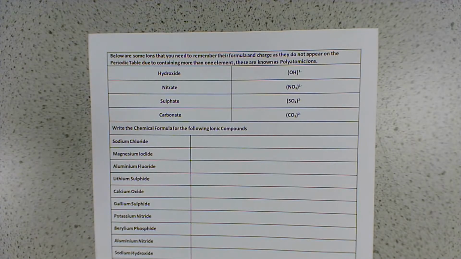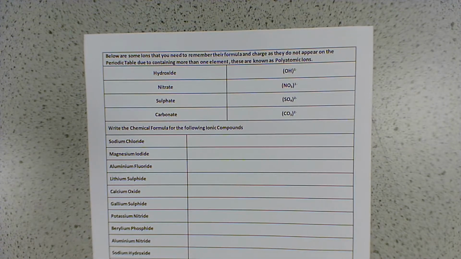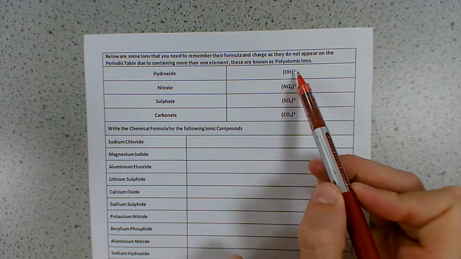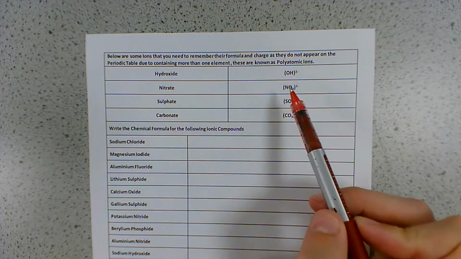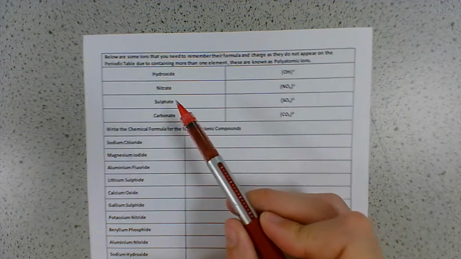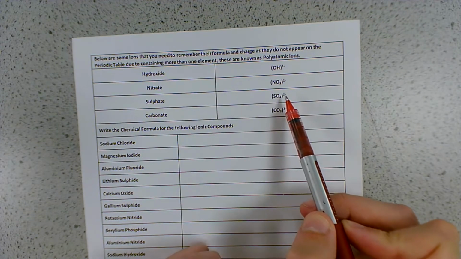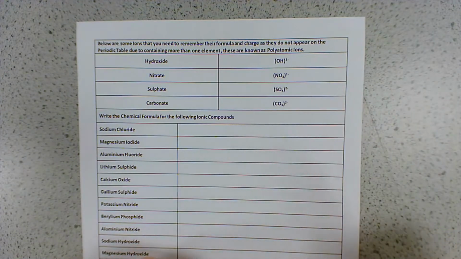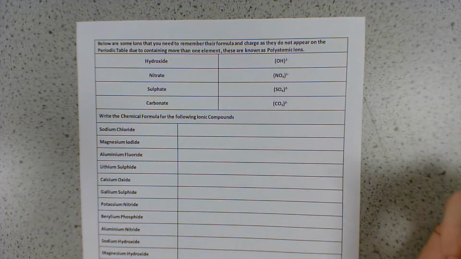So here we have the polyatomic ions that you need to know, and these are going to be things you have to commit to memory. So we have hydroxide, OH 1-, nitrate, NO3 1-, sulfate, SO4 2-, and carbonate, CO3 2-. Now, whenever we write polyatomic ions, they won't always necessarily in the exam question be put in brackets, but it's a good habit to get into, because then you're less likely to get confused about how many of each atom you have in your compound.